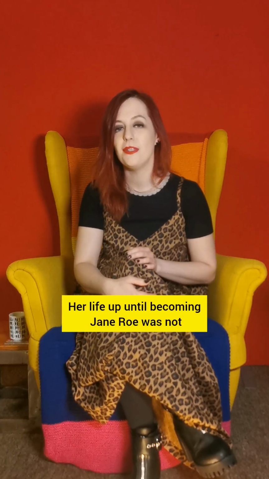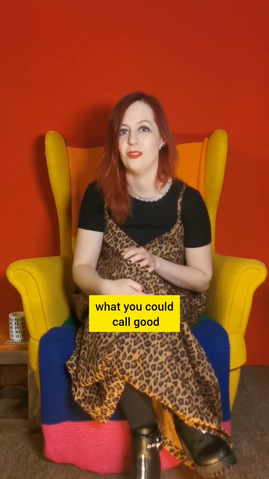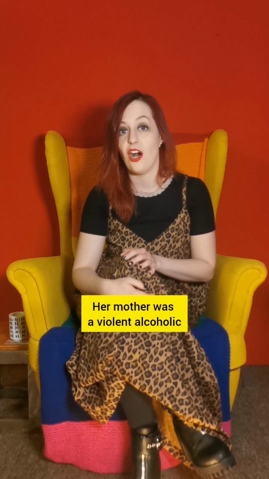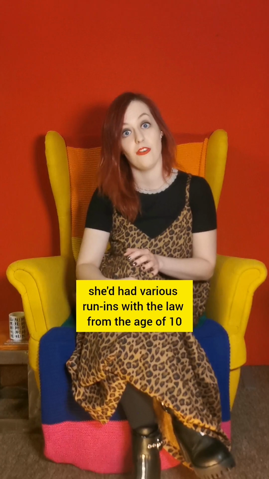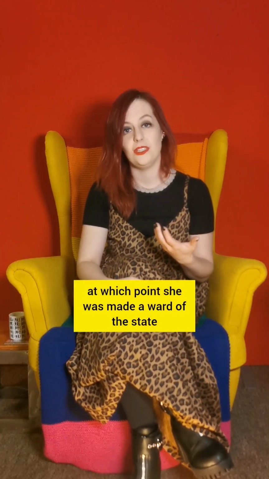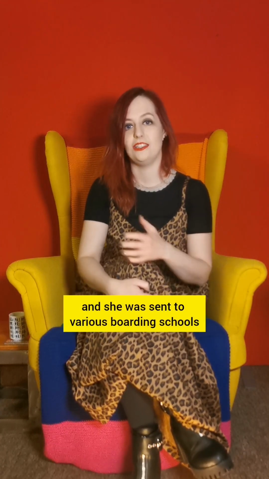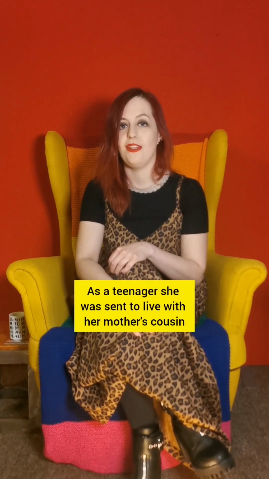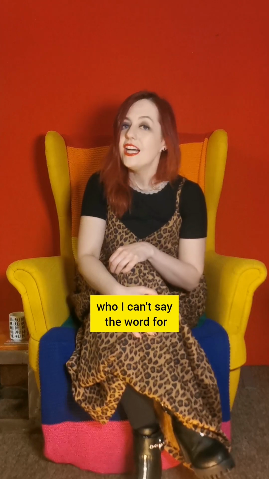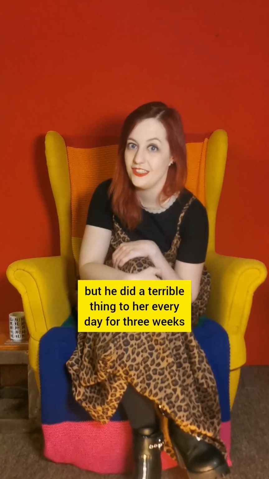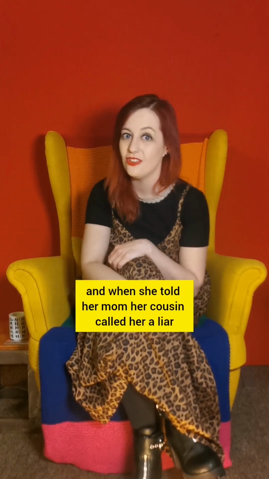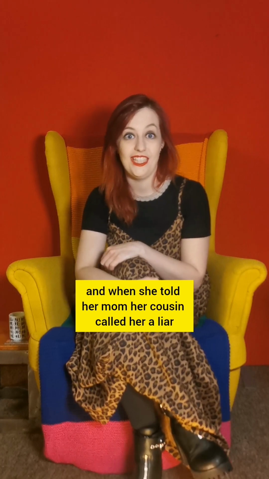Her life up until becoming Jane Roe was not what you could call good. Her mother was a violent alcoholic, her dad left when she was young, she'd had various run-ins with the law from the age of 10, at which point she was made a ward of the state and she was sent to various boarding schools. As a teenager, she was sent to live with her mother's cousin, who, I can't say the word for what he did, as the algorithm will stop you viewing this video, but he did a terrible thing to her every day for 3 weeks, and when she told her mom, her cousin called her a liar.